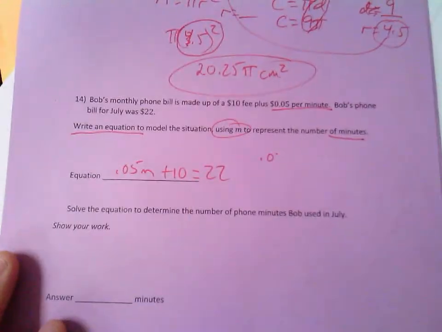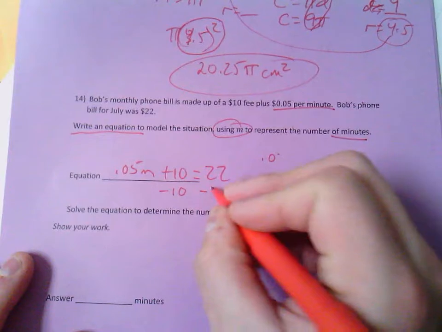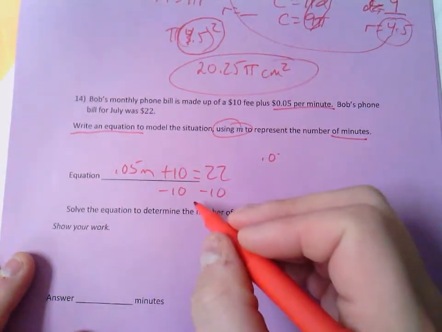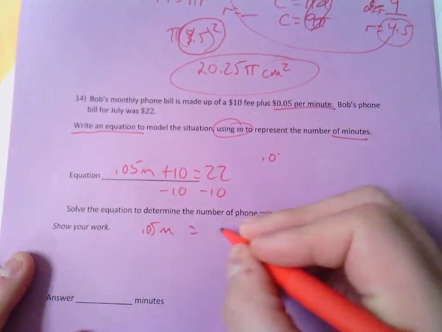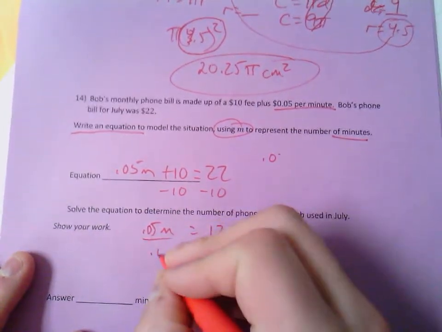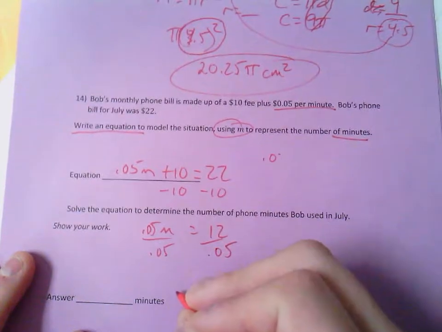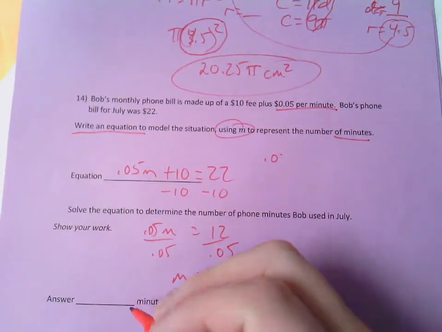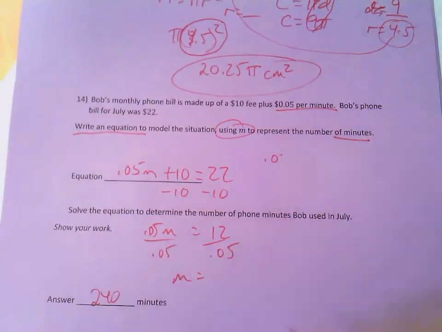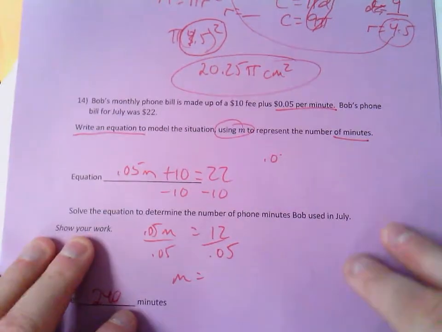So now we solve this equation, subtract 10. I know it's showing the work, but you can show the work wherever you want. So we get 0.05m equals 12, and then you divide by 0.05, and you get m is equal to 240 minutes. Not very many left.